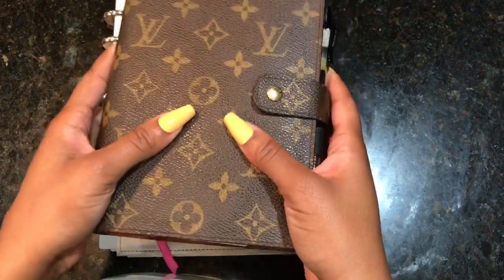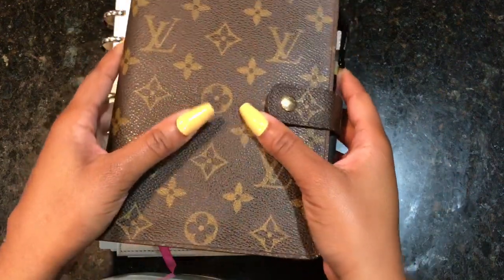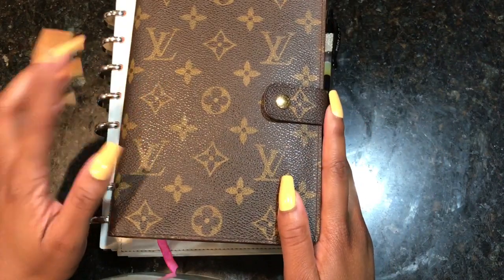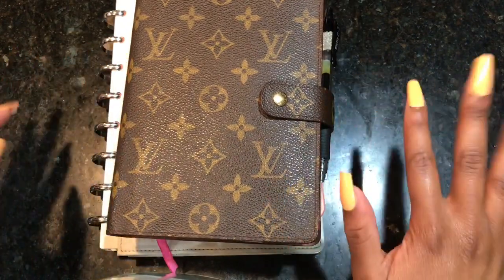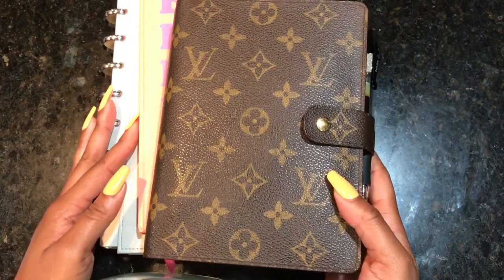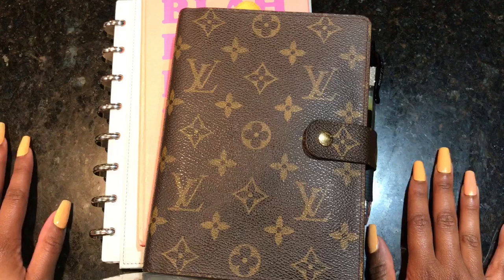My planner is set up with a fall theme, and I should show a flip through of it in my next video after I add a couple more bits and bobs. But for today, I'm going to be planning out the month of September.